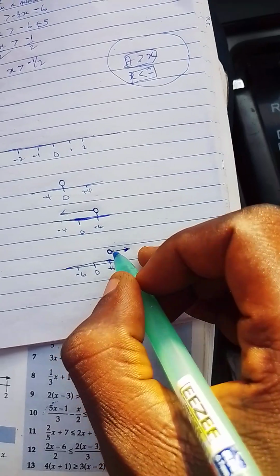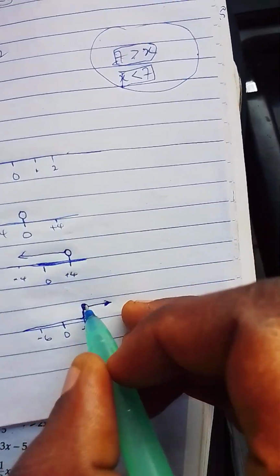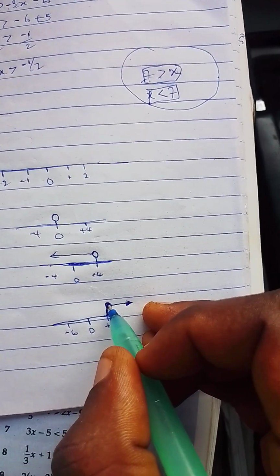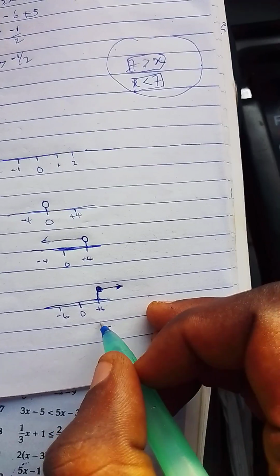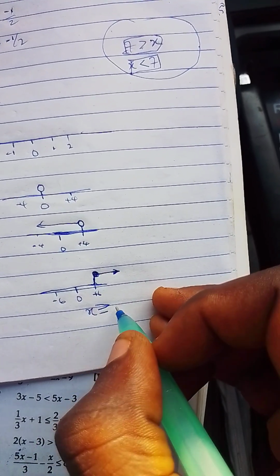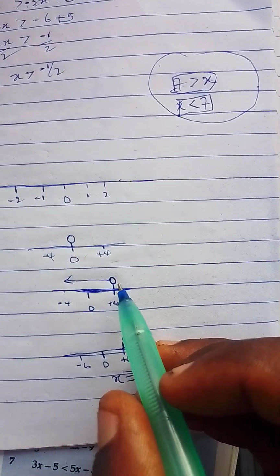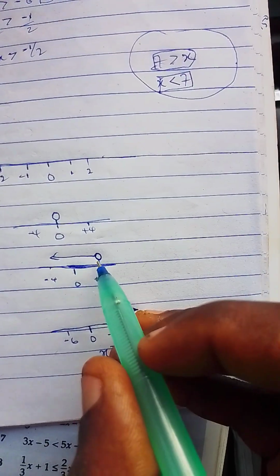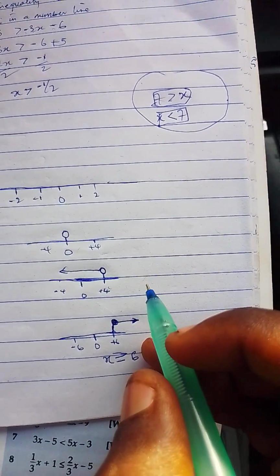Then I will have to shade it. Why did I shade it? I had to shade it to show you that it is equal to. So if this is greater than or equal to, x is greater than or equal to 6. That's 6. Here it's x less than 4. I didn't shade it because it's not equal to. Same thing goes here.